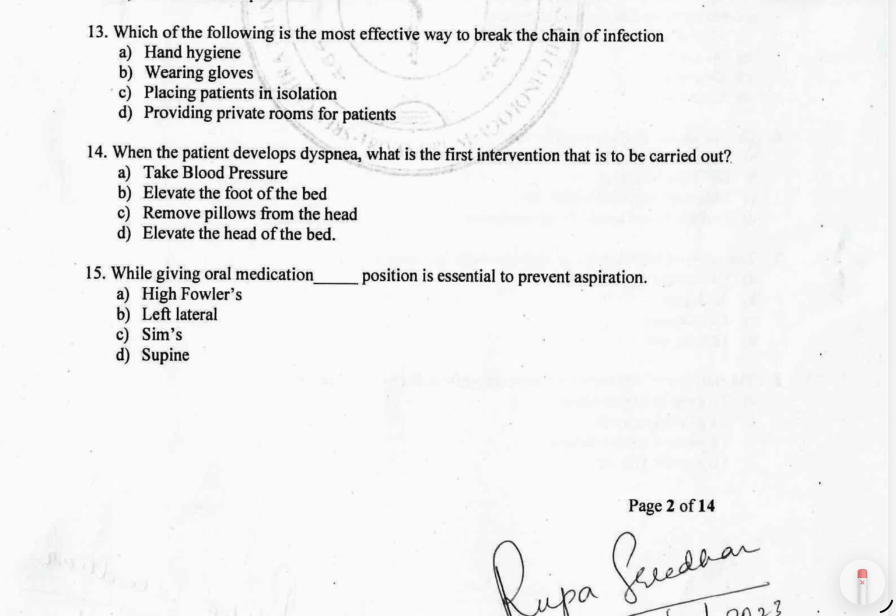So that is a very common thing that everybody does. Even if you don't know nursing, if you have no connection with the medical field, if you're lying down and you have dyspnea, you are going to sit up straight, and that is going to help you. So in this question, when a patient develops dyspnea, the first intervention to be carried out is to elevate the head of the bed. We might know the answer, that is to elevate the head of the bed.